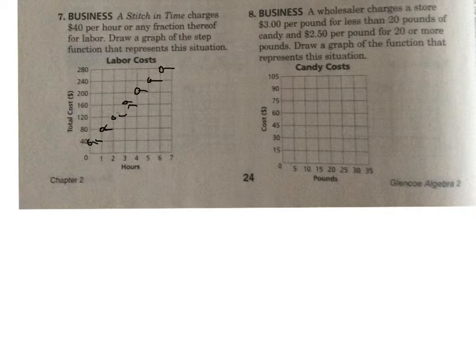Notice the hole is in a different spot compared to the greatest integer, and that's because of the way this problem is worded. When you go from 0, obviously if they work 0 hours, you're not going to pay them $40. But right after they start working, they're at the $40 mark until you get to 1 hour. Okay? And then it jumps up to $80 once you go over the 1 hour mark, and so on and so forth.